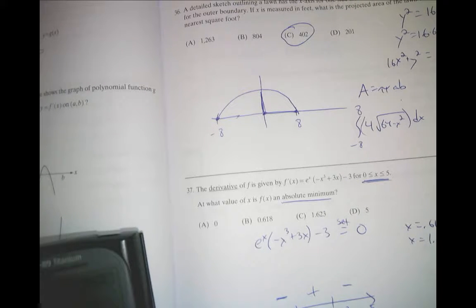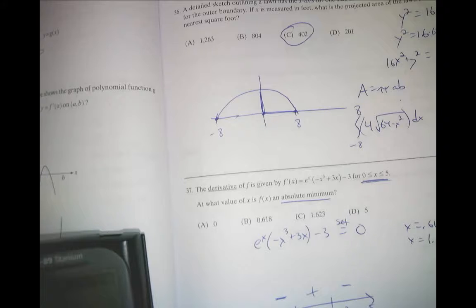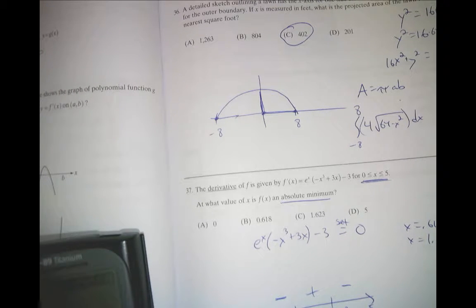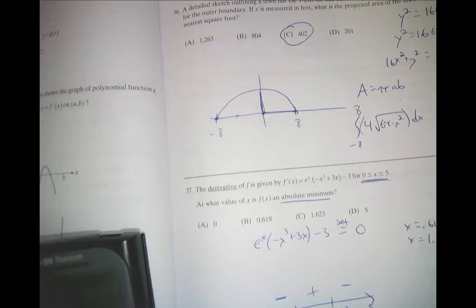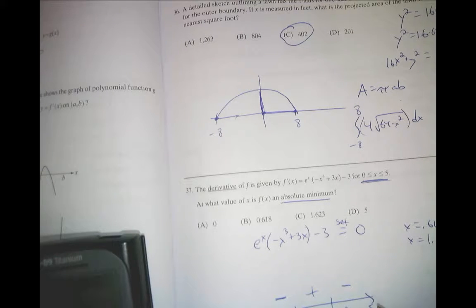How do we know if it's global or not? Or is it one of the endpoints? So my original function is decreasing, then increasing, and then decreasing again, right? So the global minimum has to either be this point right here, or this point over here on the right. So it could look like this, or it could look like this. The global minimum is either at 0.617, which is B, or it's at the endpoint of 5.